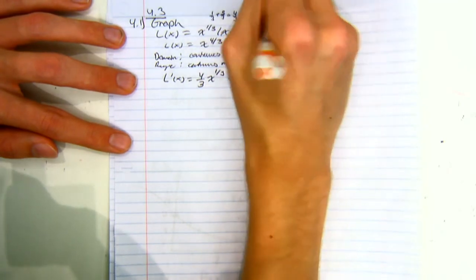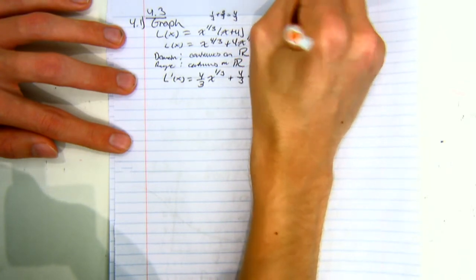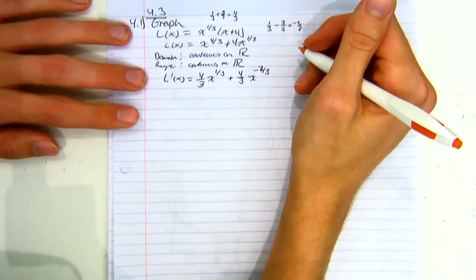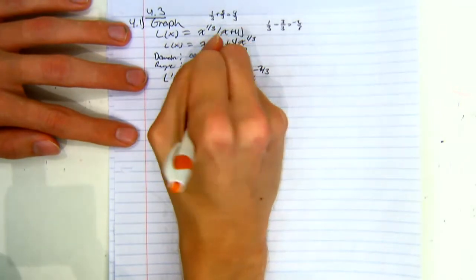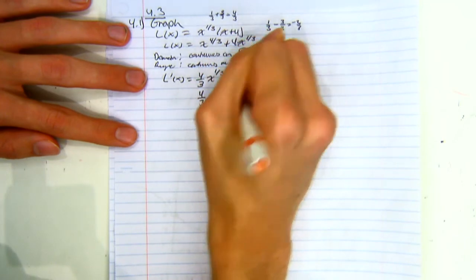Is that right? No, it's not. It's 2. We're going to set the derivative equal to 0, so that way we can find where our derivative is changing.